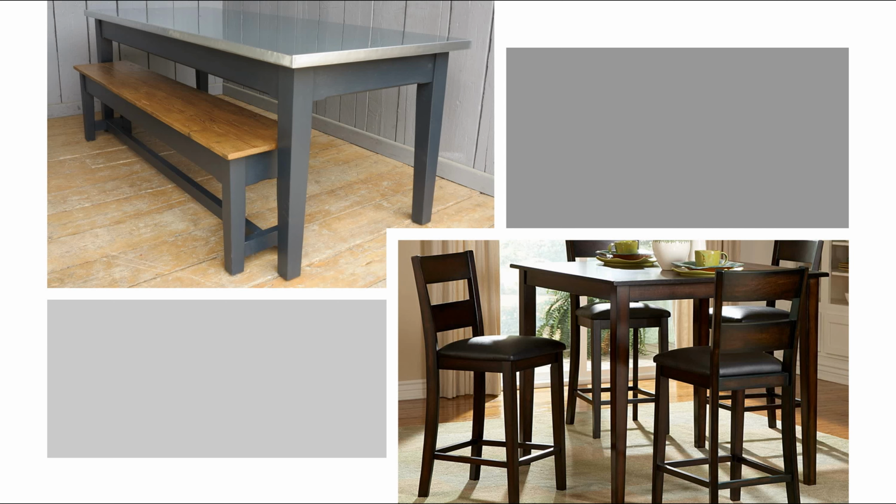So there's a tapered leg. And there's just some examples of some tapered legs. You can see it on the table. You can see it on both tables. They're wider at the top and they get a little bit thinner towards the bottom.